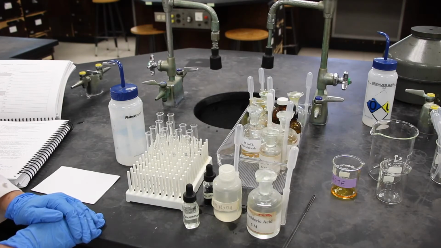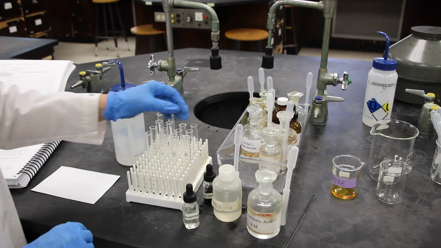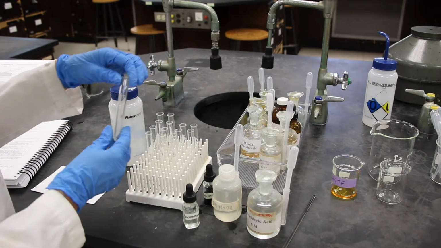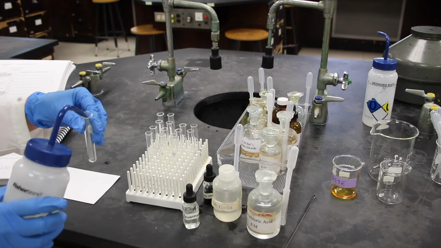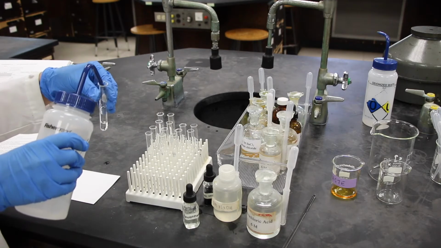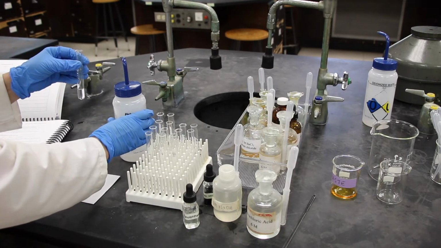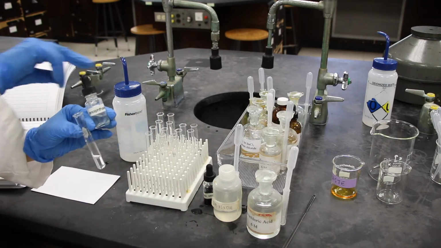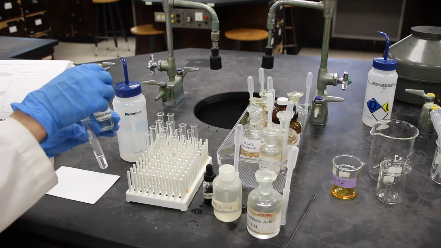Continuing on with our weak acid, weak base equilibrium, we are going to take another test tube, also add some DI water to it, about 1 inch. And then we're going to add 1 drop of the indicator phenolphthalein.